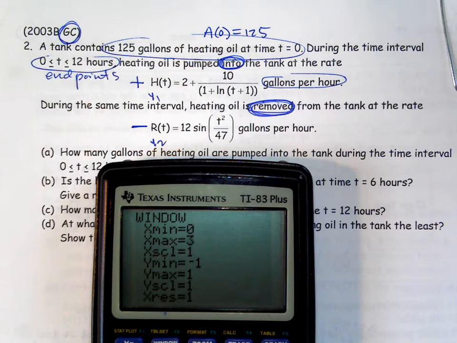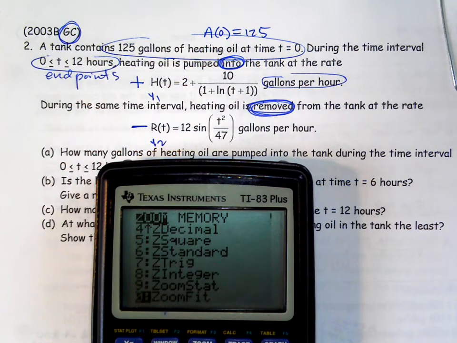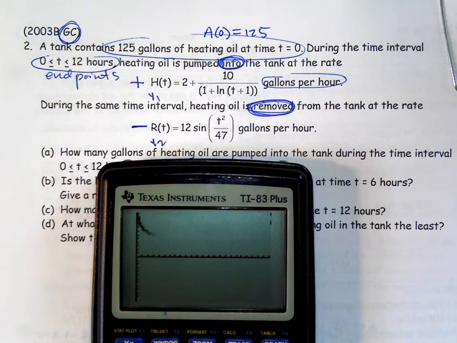The X value is going to be 0 to 24. I don't know what the Y value should be, so after I enter the X values, I can go to zoom 0. It takes a little while longer. It pre-calculates all the Y's based off the X window you gave it, and then it resizes the graph to fit. So that's the entering rate of heating oil, and that's the leaving rate of heating oil.